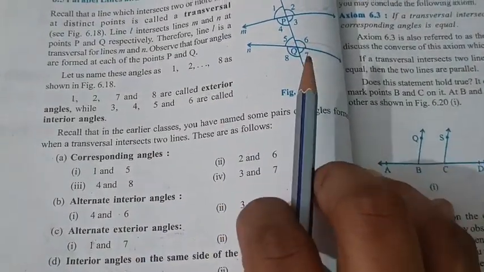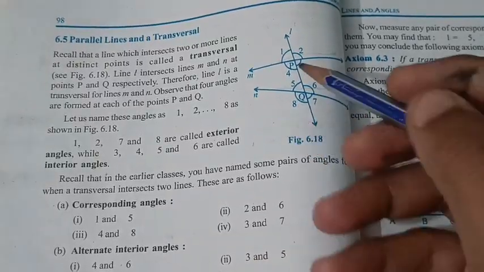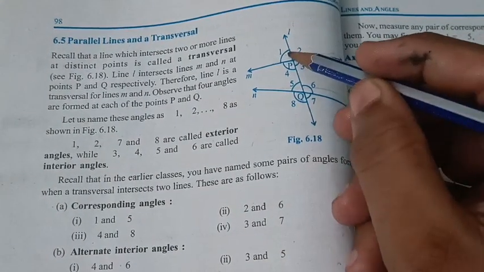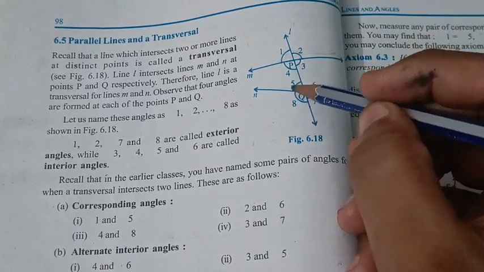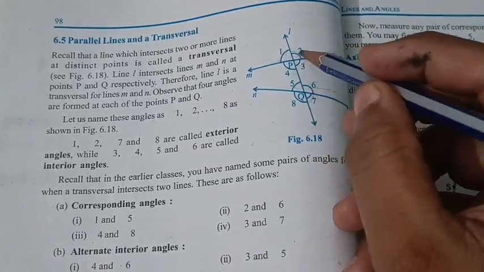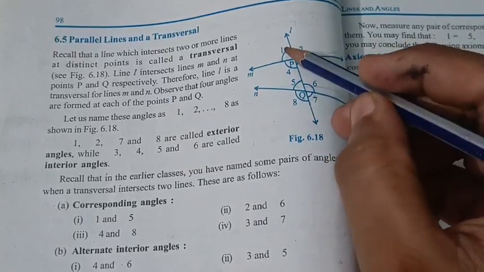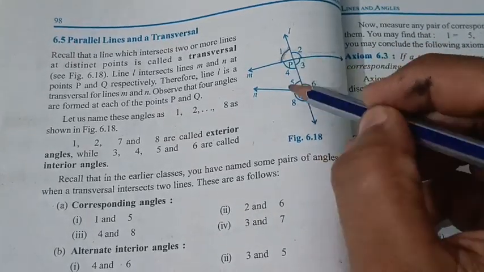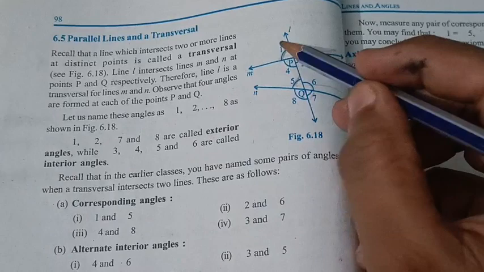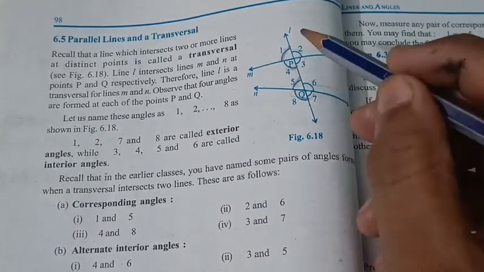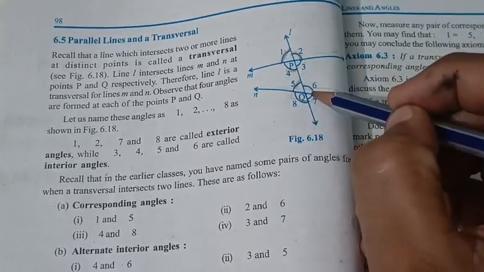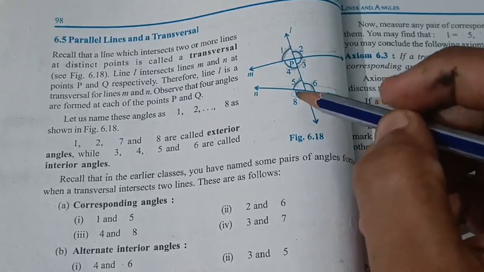Here what you have to know is what a corresponding angle is. Let's suppose we name the angles 1, 2, 3, 4, 5, 6, 7, 8 from the two lines. Where are the corresponding angles? 1 and 5 are corresponding angles. 8 and 4 are corresponding angles. 2 and 6 are corresponding angles. 3 and 7 are corresponding angles.